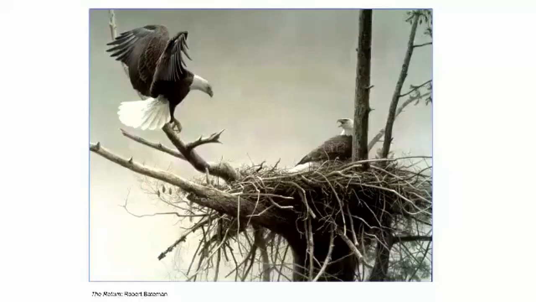You can see the one that's landing, the return, coming back to the nest. If the other eagle were looking out of the picture on the right-hand side, our eye would go right out. This way, as you say, it's got this wonderful circular movement between the eagle on the left and the eagle on the right.